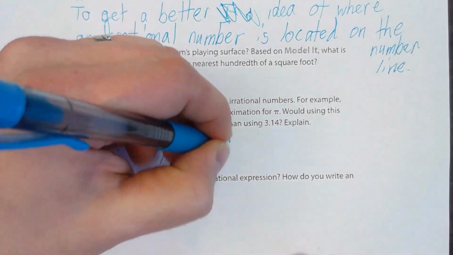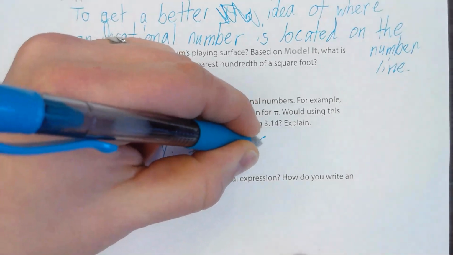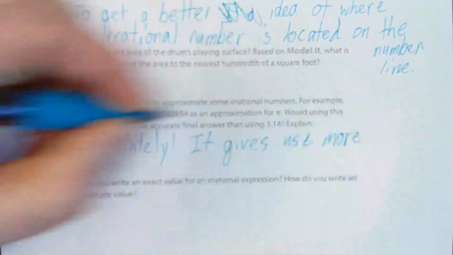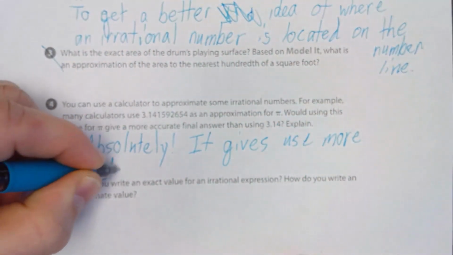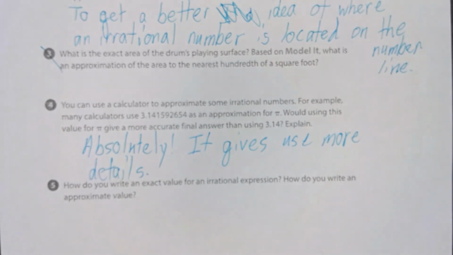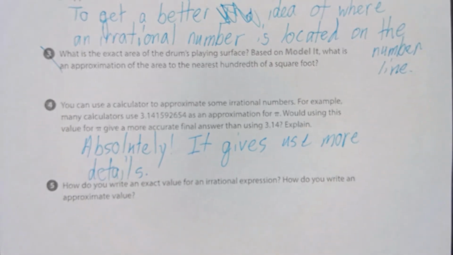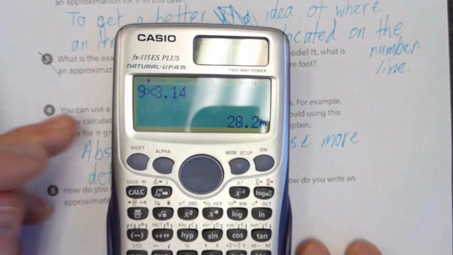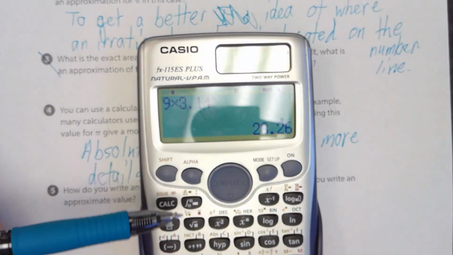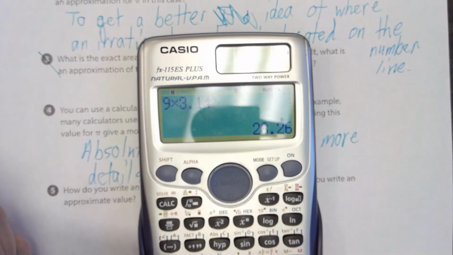It gives us more details. It's going to take the decimal even further. It's going to break it down even more. My calculator, as does yours, has a pi button. Oh, I haven't used it in a while. Where are you, pi button?